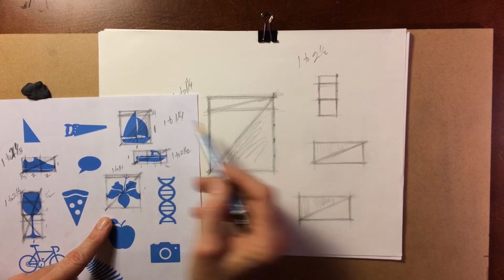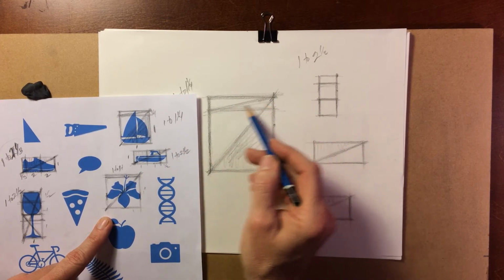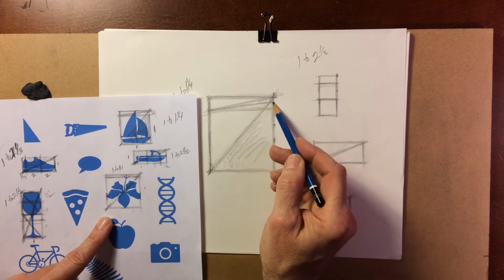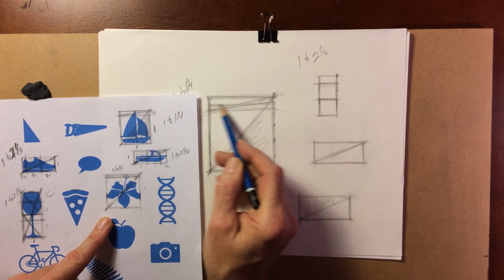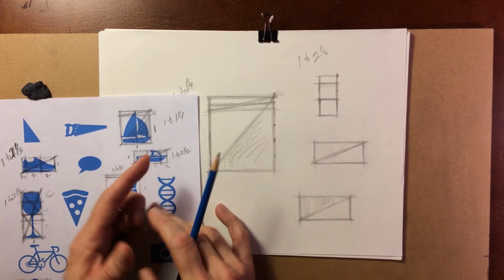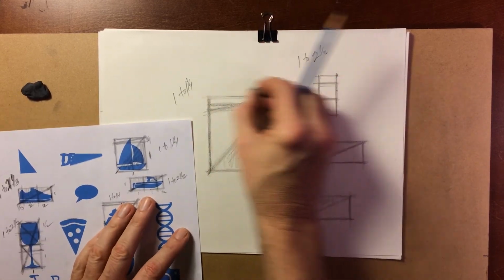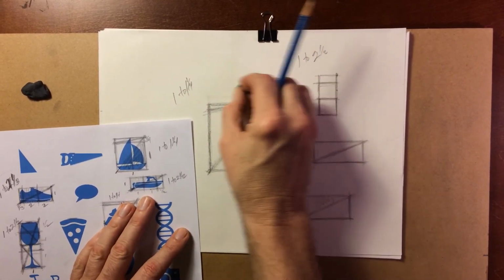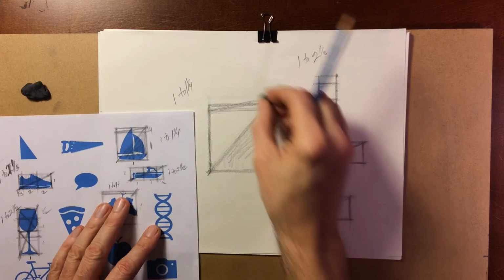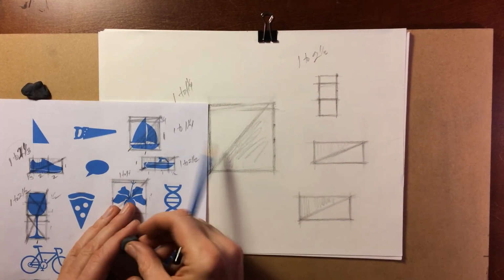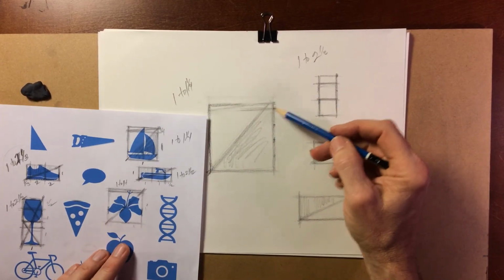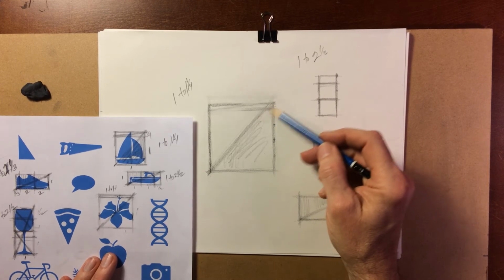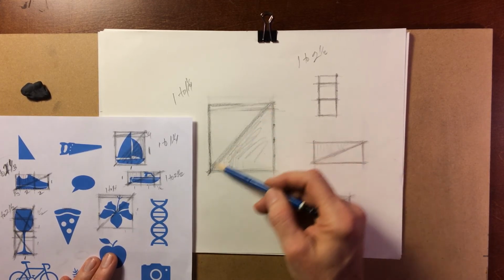This is much longer and skinnier, so really it would probably be more like that. And that's making some assumptions. That's assuming that, I don't know if I ever changed that one. Maybe I did or not.